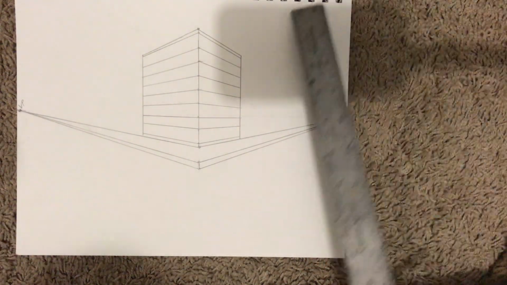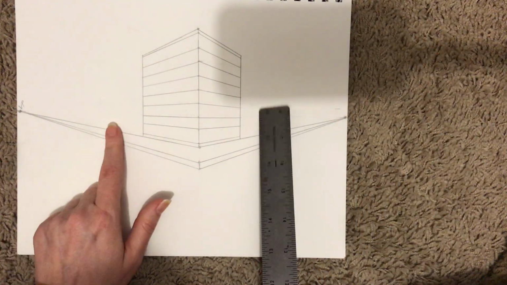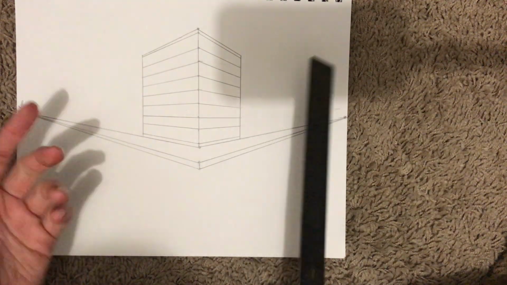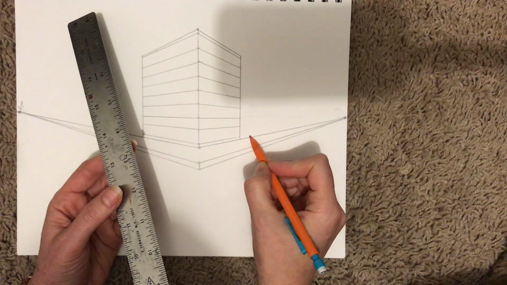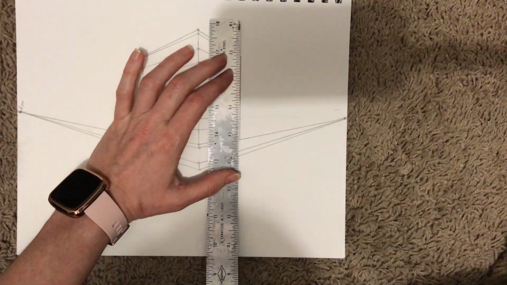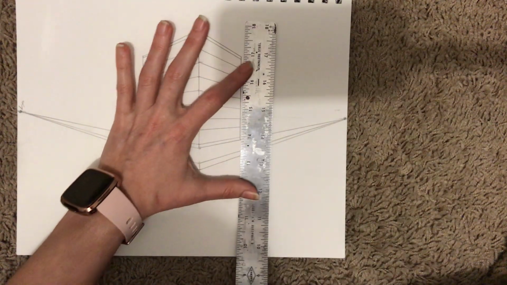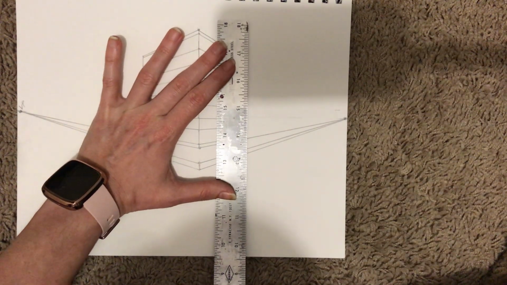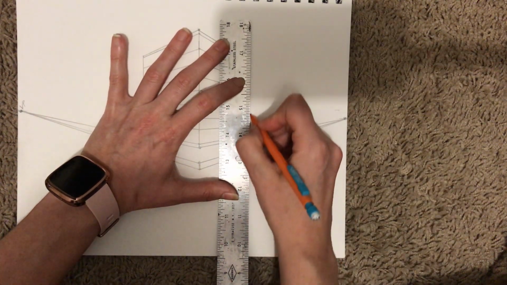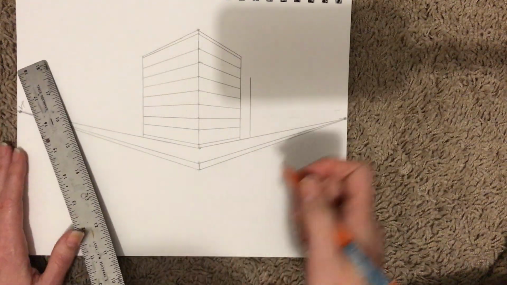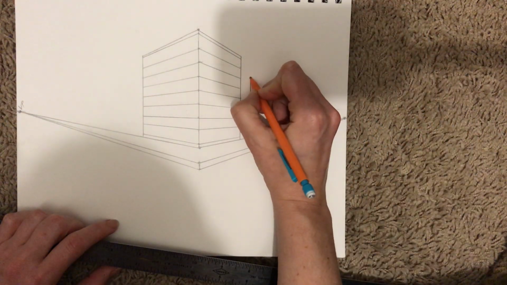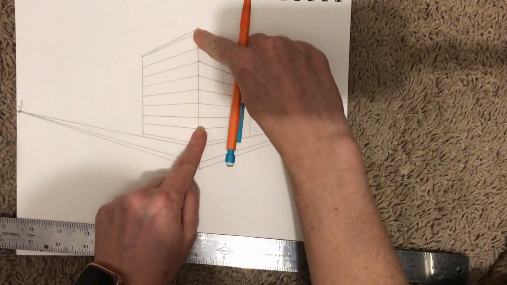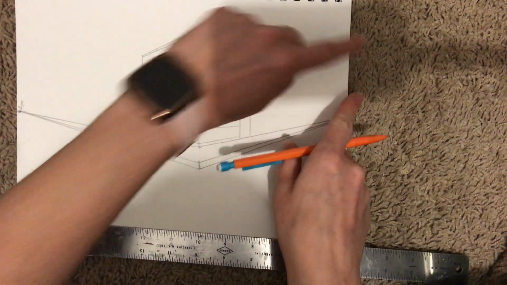Okay, so in our previous video we had alleyways, but we had space between each building. We'll do the same thing here. So what we want to do is leave some space before we draw our next vertical line. I'm going to make a shorter building. Your buildings should be different sizes. They shouldn't all be the same size. And just like before, both sides need to go to each vanishing point.